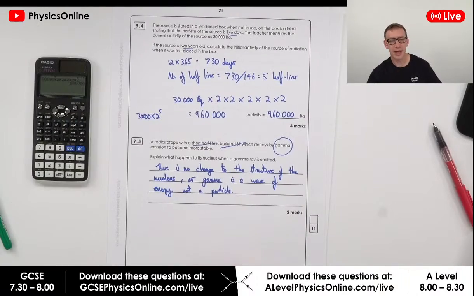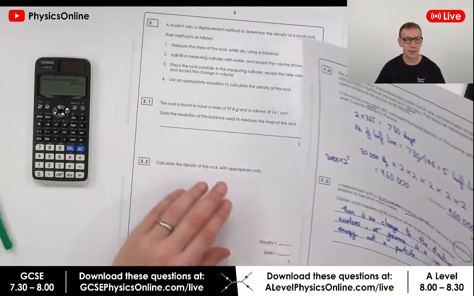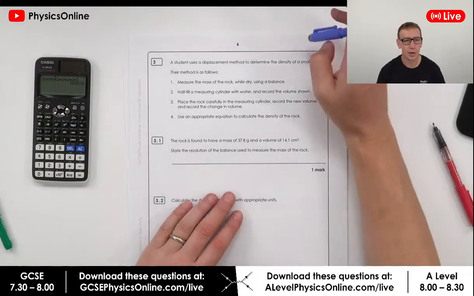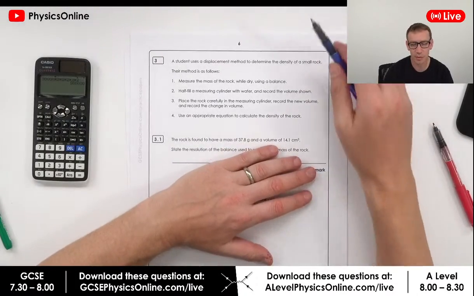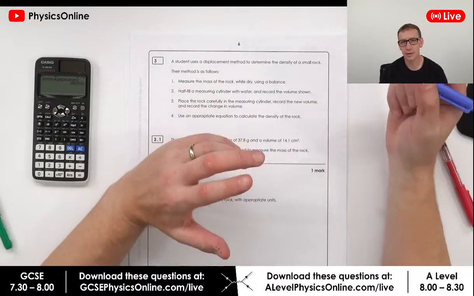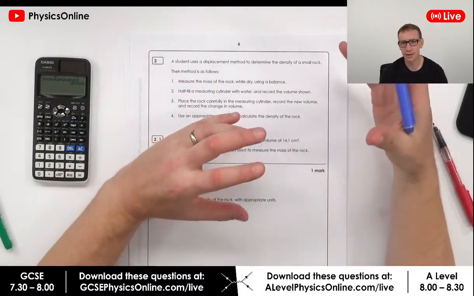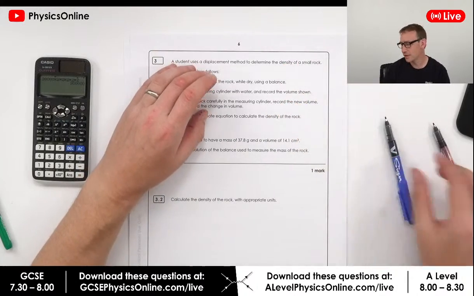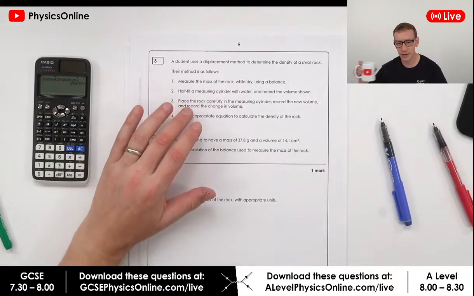So we've done some questions there about radiation. The next questions are about a different method of measuring the density of a small rock. Yesterday, or a couple of days ago, I looked at an approach where we had a cube, a regular shape that you can make measurements of. This one, though, is about the density of a small rock. So just have a quick read of the question.